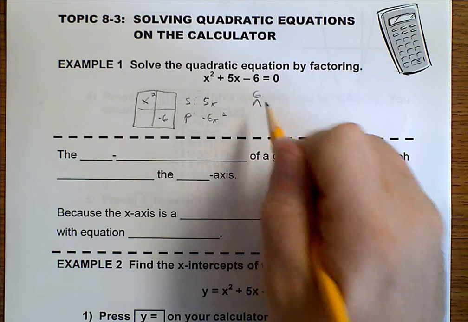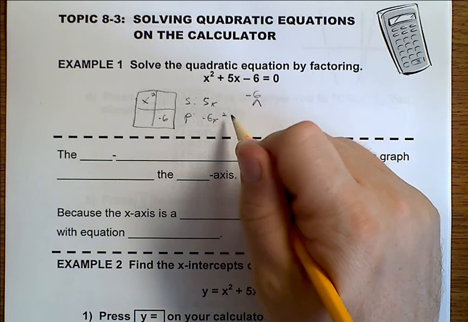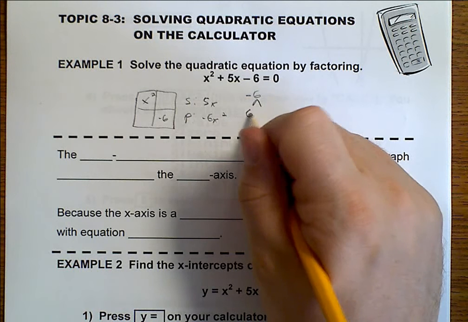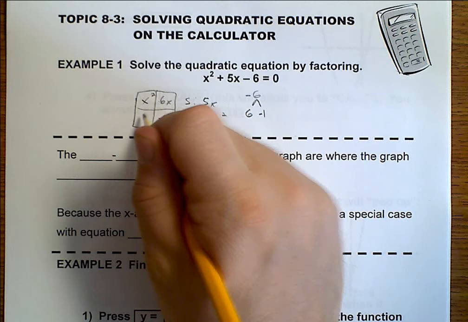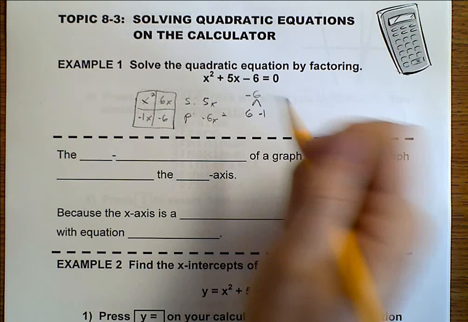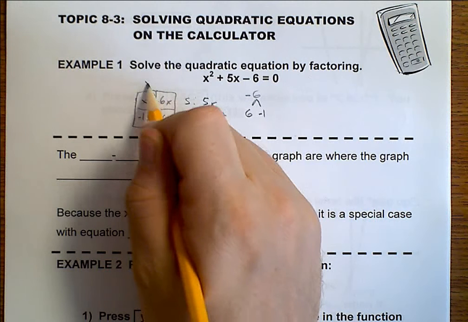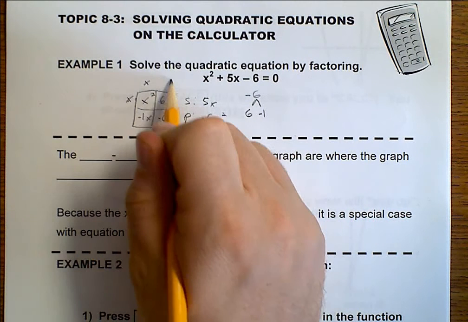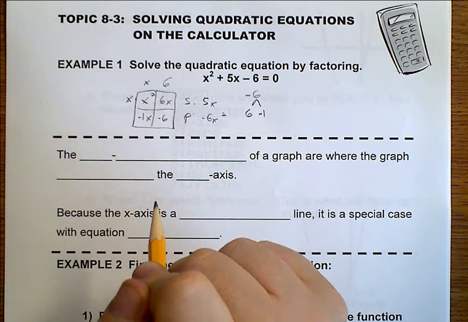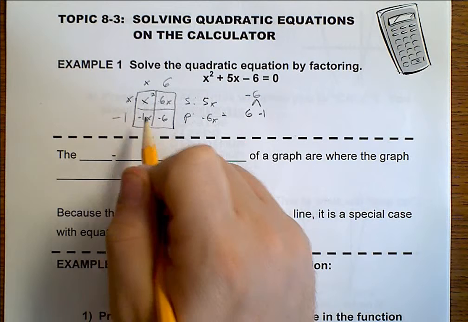What multiplies to negative 6 and adds to 5? Well, that would be 6 and negative 1. So 6x and negative 1x. The only way to get x squared is to do x and x. x times 6 will give you 6x. x times negative 1 will give you negative 1x.